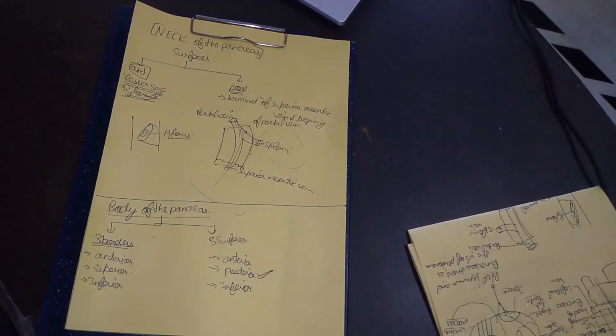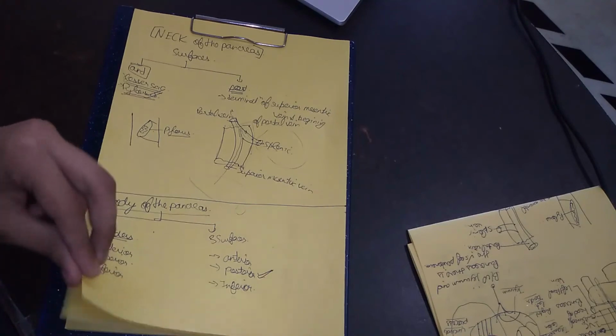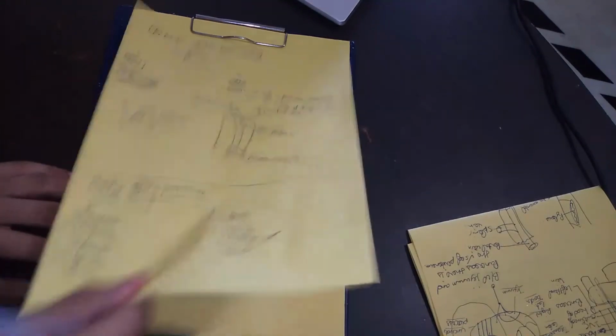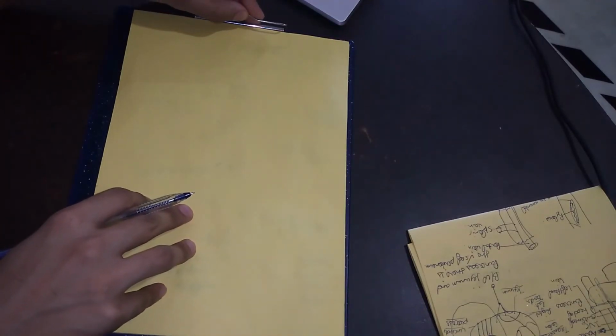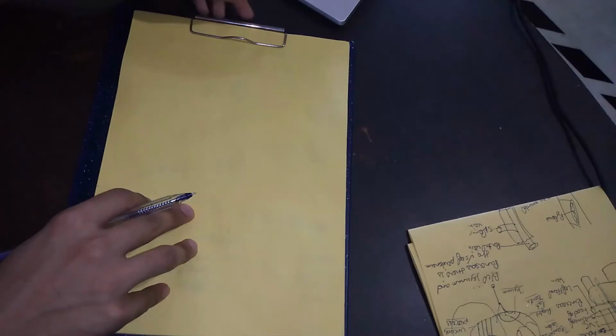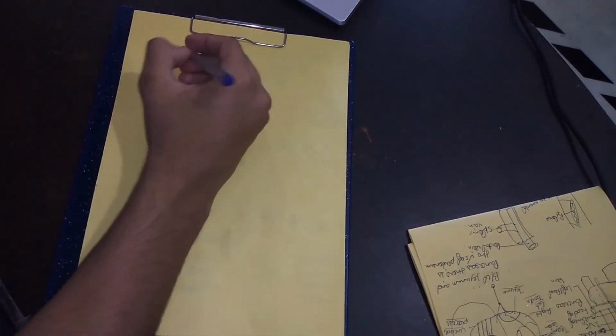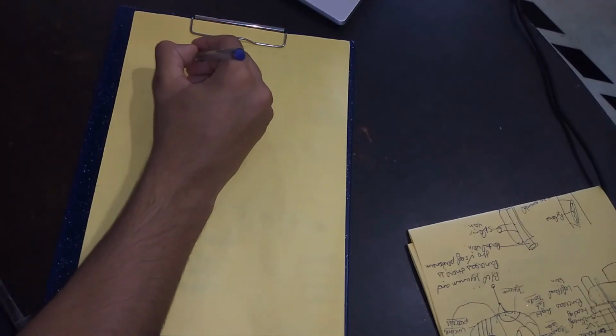So now we'll draw the diagram for the borders, and you will be thanking me for the visualization, because after that you will remember these borders your whole life. So let's do it, guys. Yes, I will be drawing the diagram.